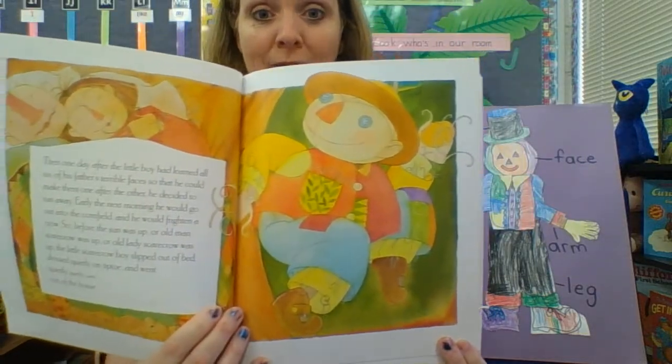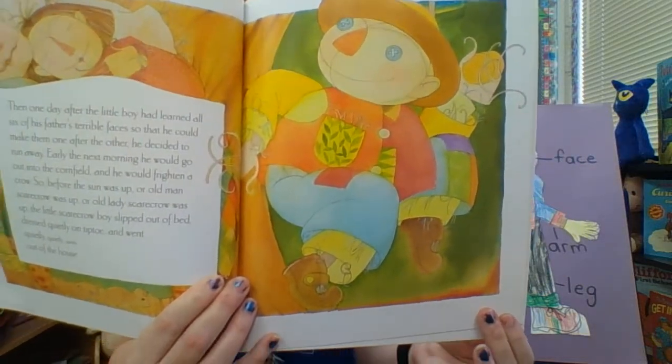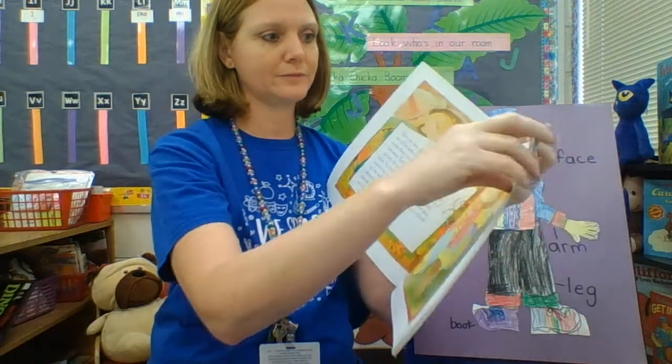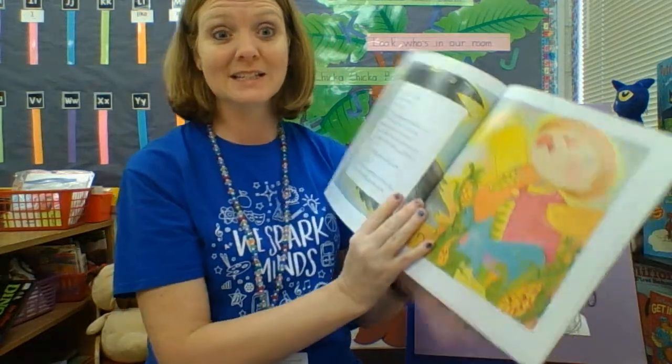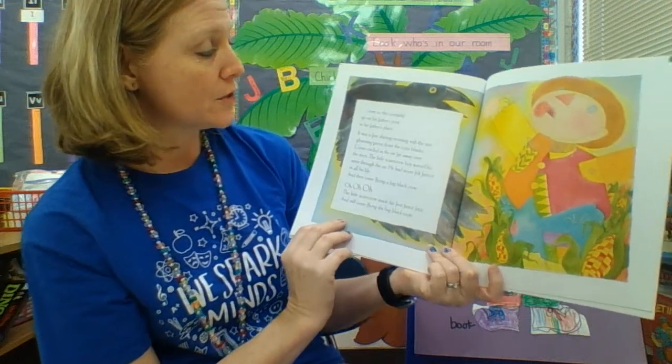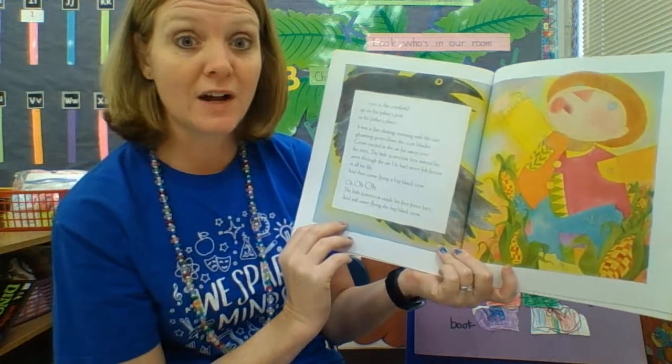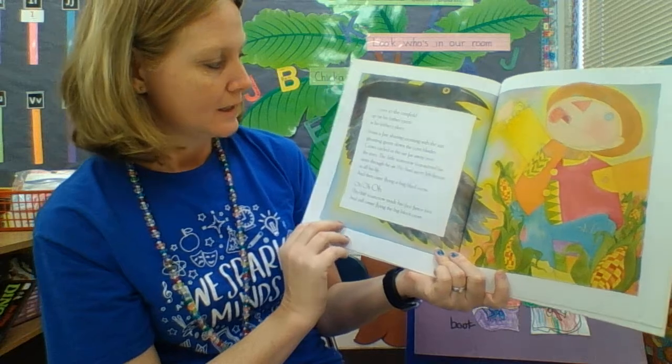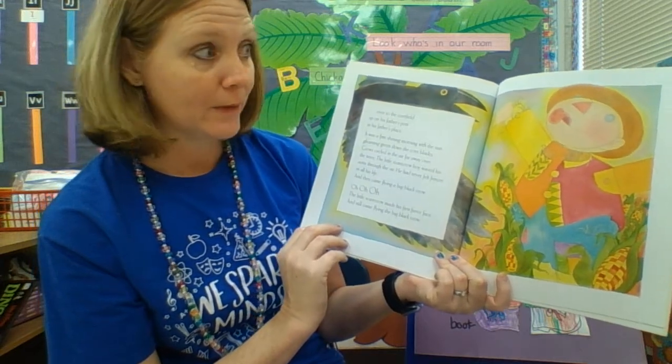So he said, well, I'm going to go anyway. I'm going to sneak out there and scare a crow. He has learned 6 scary faces to make. Over to the cornfield, up on his father's post, in his father's place.